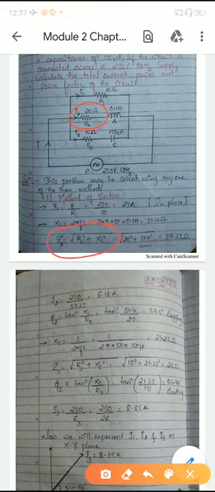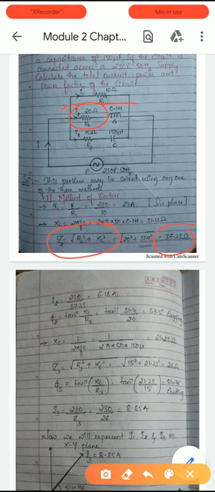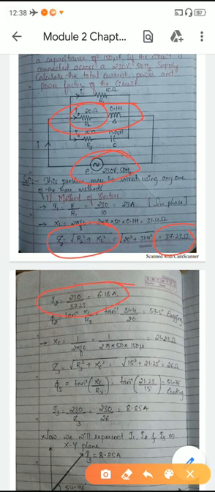So we get Z2 is equal to 37.23. Now we know Z2, the impedance of the whole branch, and we know the total voltage. Then we can easily calculate I2 as E divided by Z2. Therefore I2 is equal to 6.18 ampere.